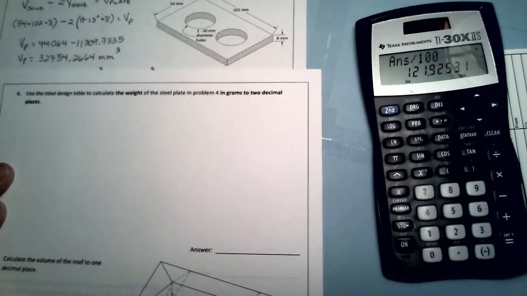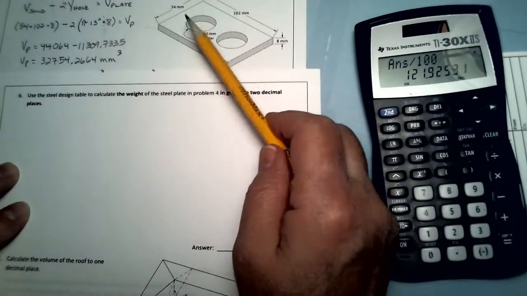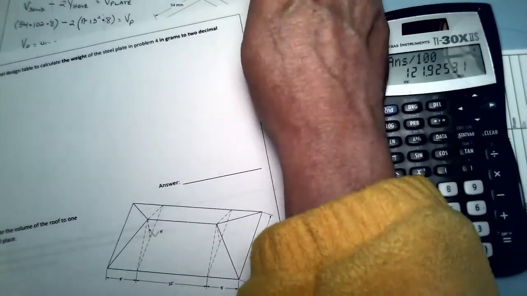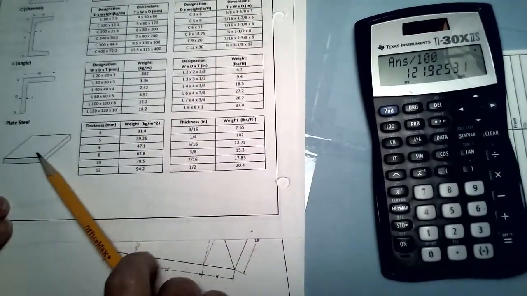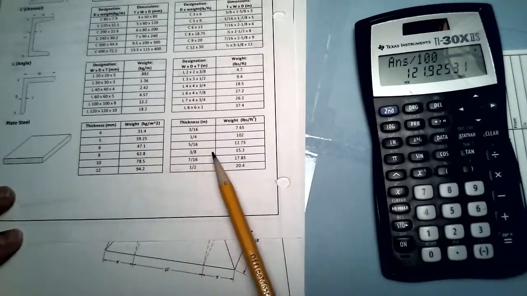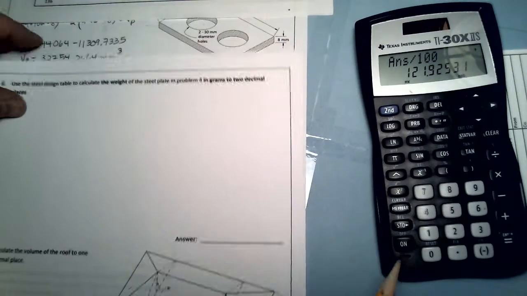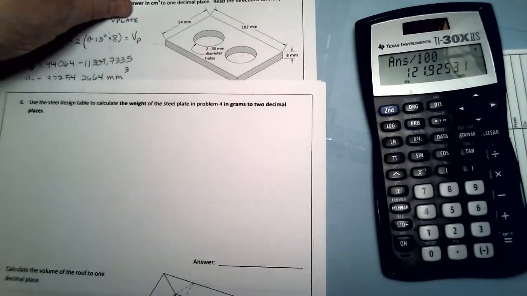Okay, now this can be a little tricky, so please pay really close attention. When we're finding the weight of a steel plate, if you look it up on the appendix sheet, all you really need to do is find this top surface area, and the table takes care of everything for you. So that's what we're going to do. We're going to find the area of just the top of this plate with the holes removed.